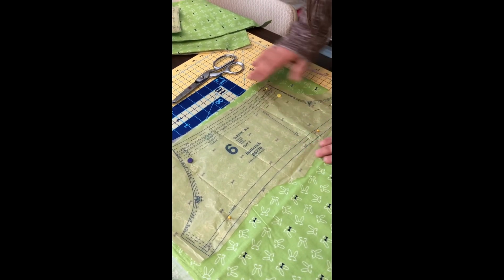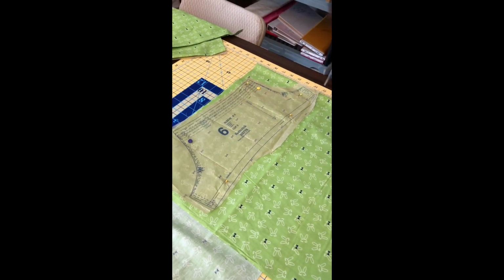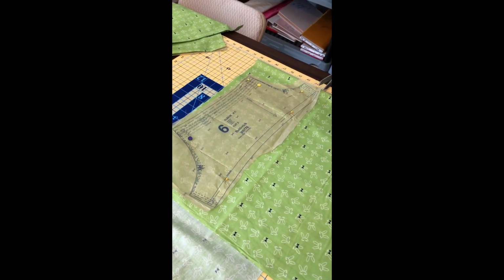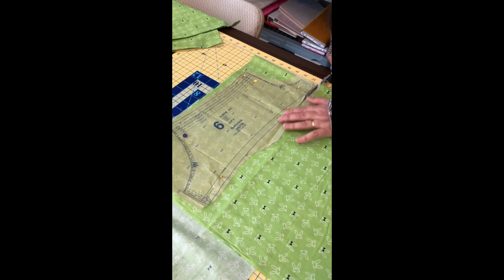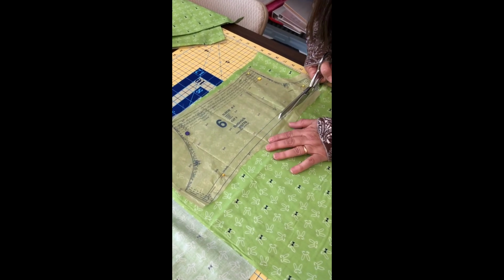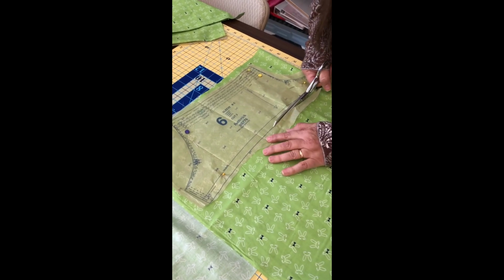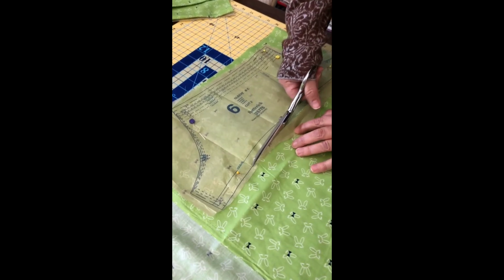All right, so we're going to go ahead and cut it just like we cut the dress, and then we'll have our pattern completely cut out. Here's our hem. This stays the same for all the sizes. And there's a fold line. You can see it says fold line on there, and that's where we're going to fold it over when we put our elastic casing in.